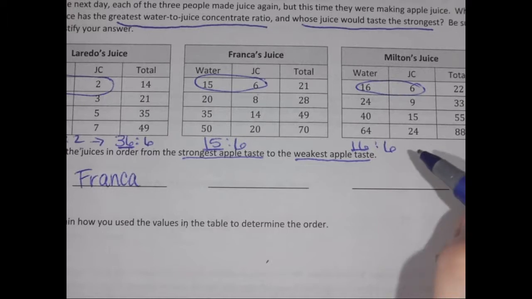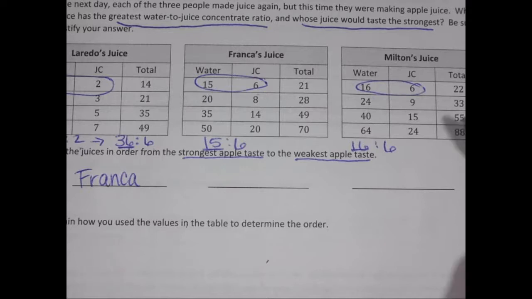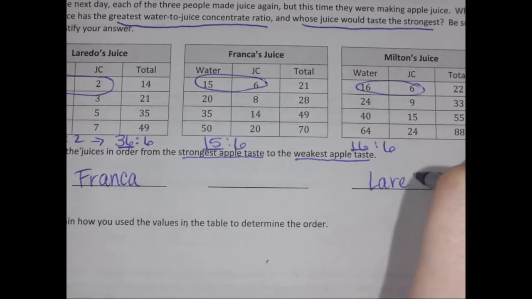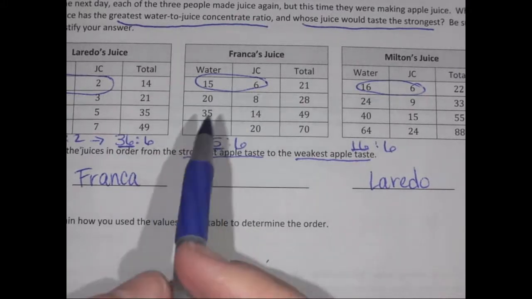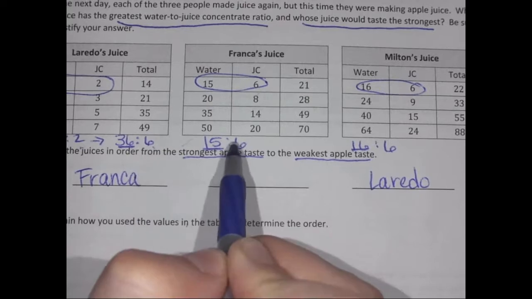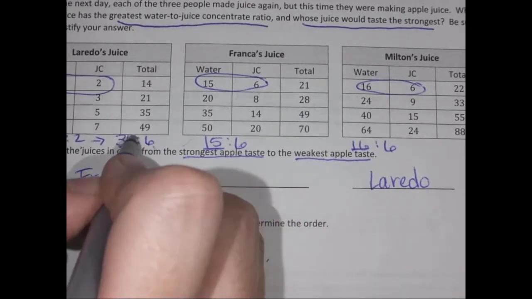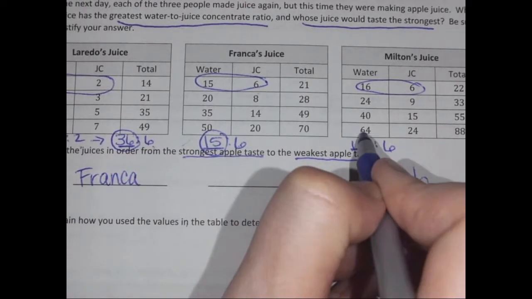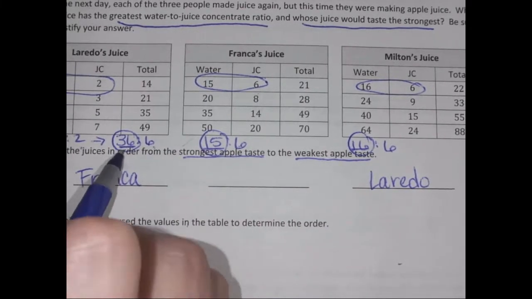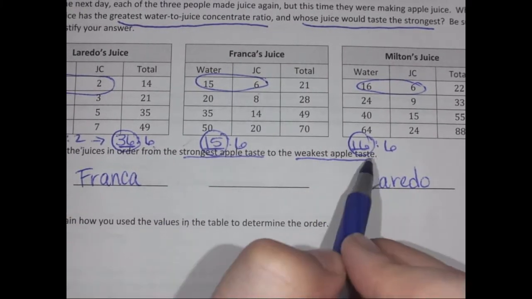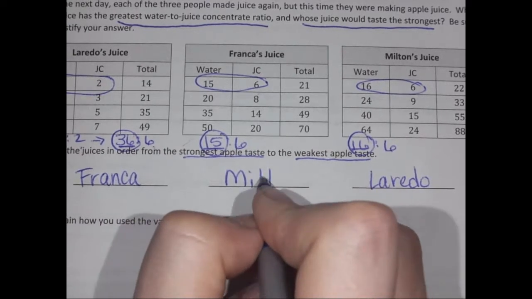Raise your hand if you have an answer. Nice. Marina? It's Laredo. How do you know that? Because you can look at the ratios that are scaled correctly, right? The 6 is the same in every one. So we look at the other number. Laredo has 36 cups of water, Franca has 15, and Milton has 16. So he's right there in the middle.